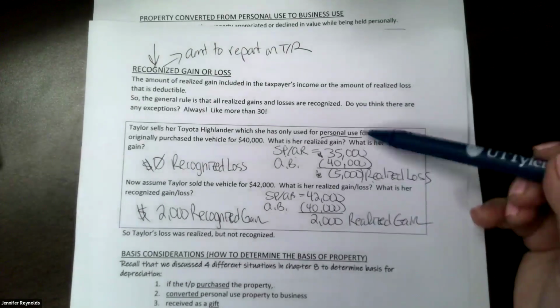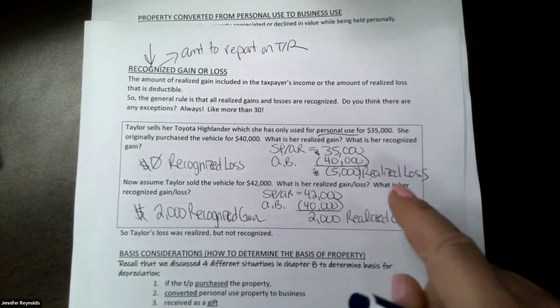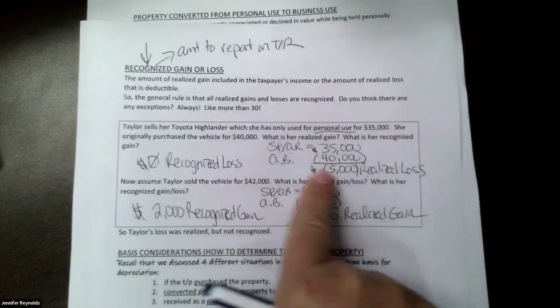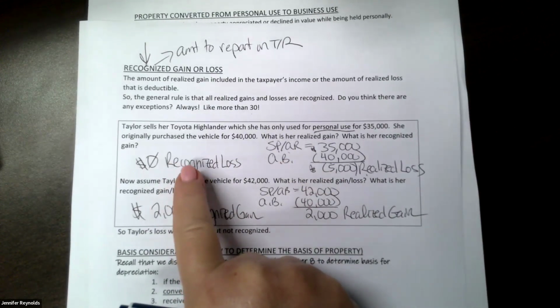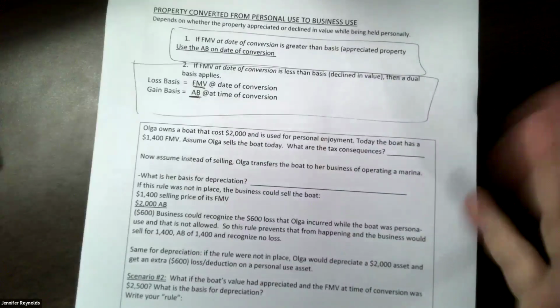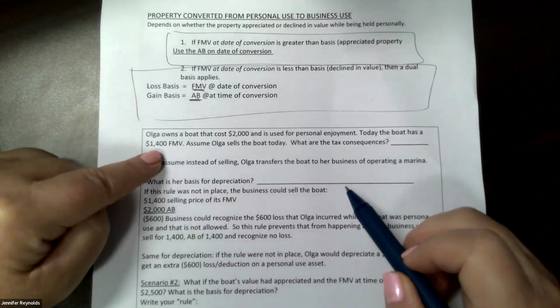Remember on page 3 of your notes, we looked at personal stuff where Taylor was selling a Highlander. Even if she really has a loss, she cannot recognize it because the tax law says we cannot recognize losses on personal use property. So that's what's going on here with Olga. Today, the boat has a $1,400 fair market value.